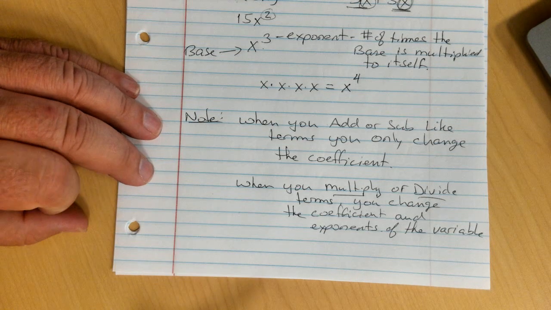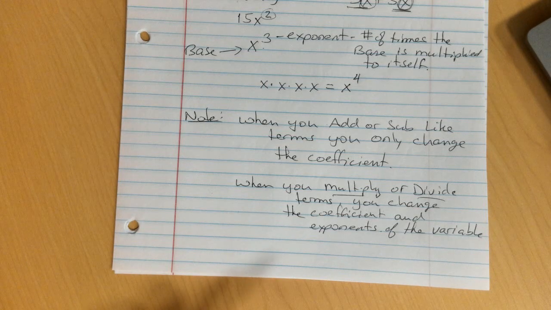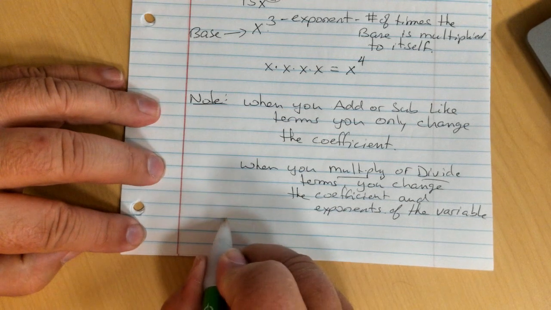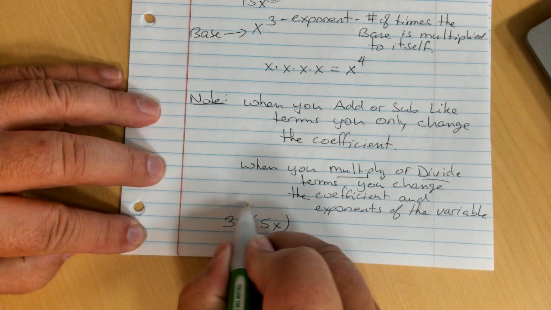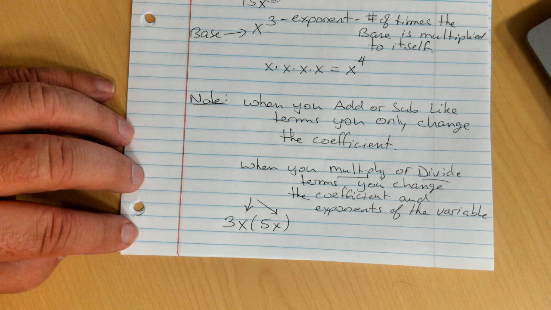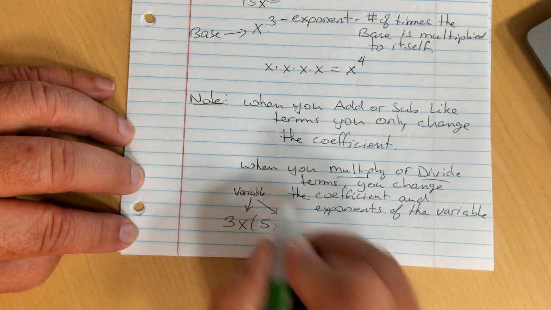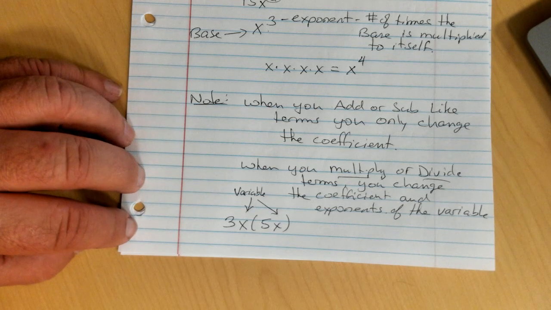What do I mean by variable? The letter. Because 3x times 5x, the variable is x. Whenever you hear the word variable, that represents just the letter being used.